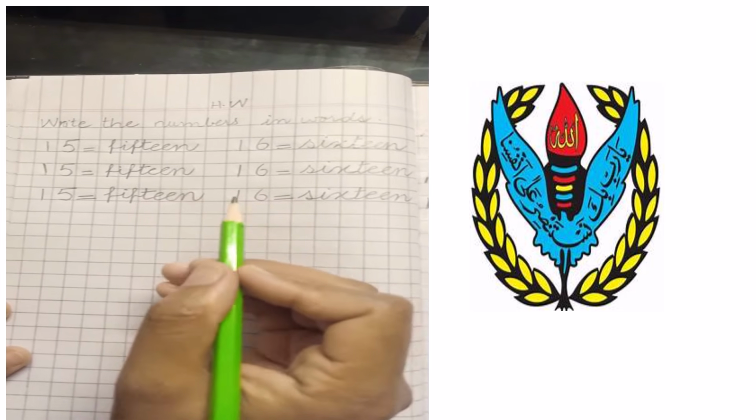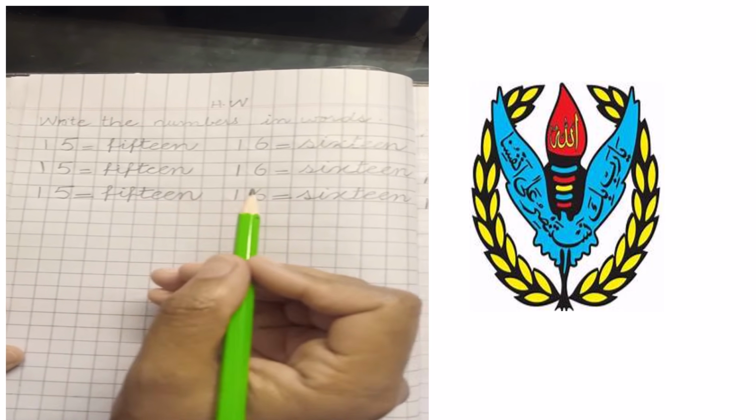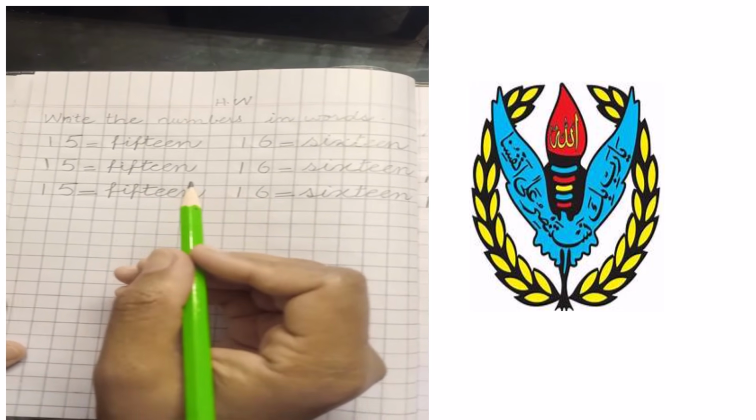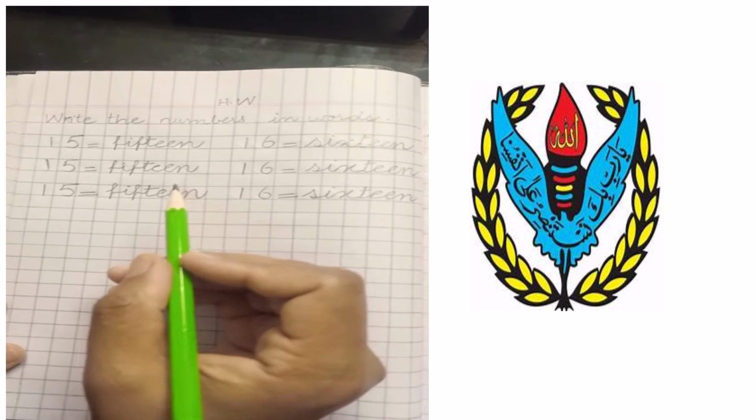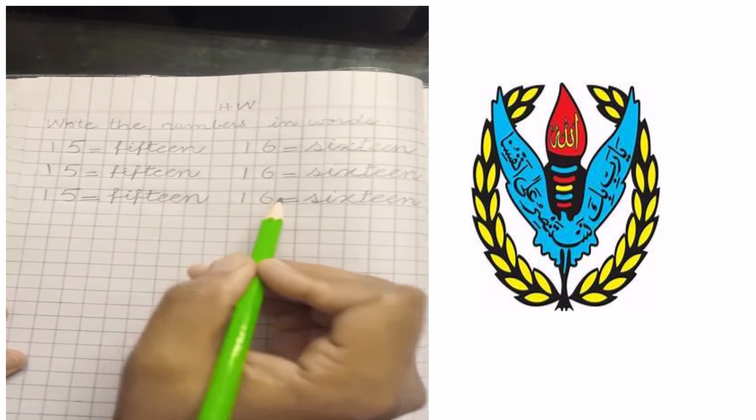We already know the spellings of number 11 and 12, number 13 and number 14. Today we will learn to write number 15 and number 16.